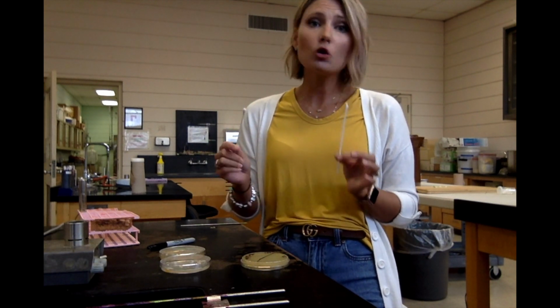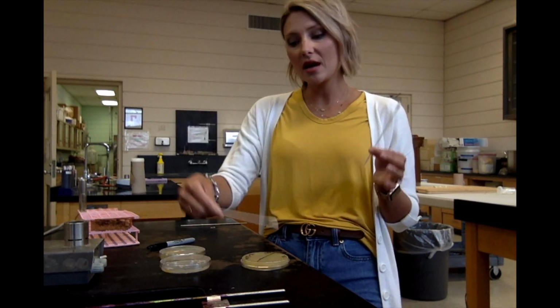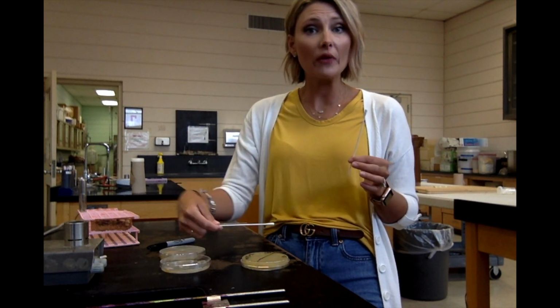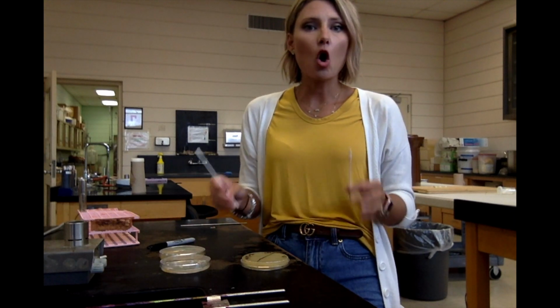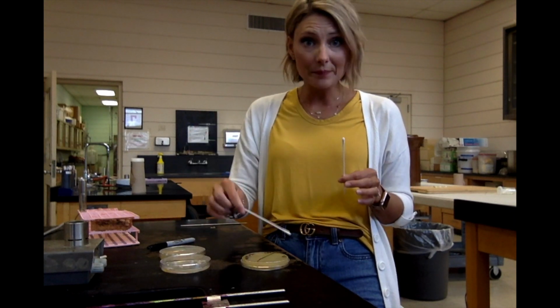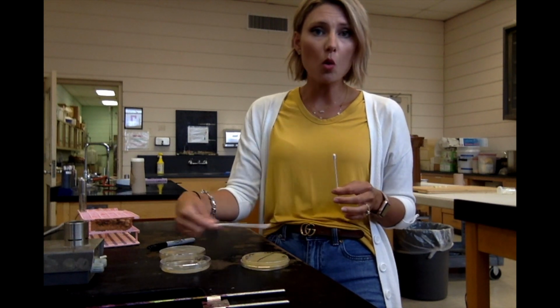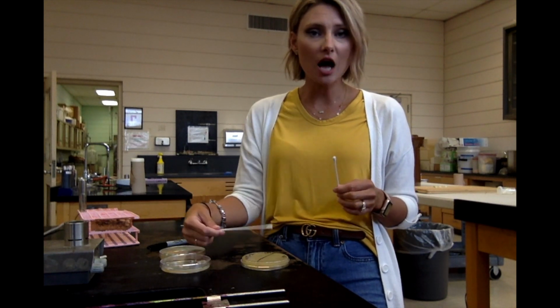And so basically all you're going to do is swab the area and then streak it back and forth on the media, on the plate. Now remember, the media is like hard jello, so you don't want to stab. The bacteria are going to grow on top of the agar, on top of the media.